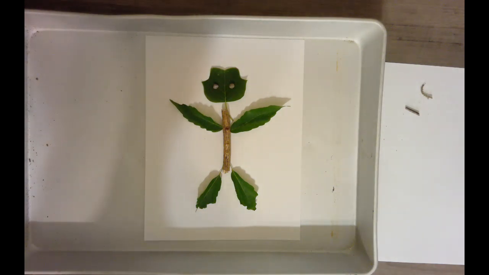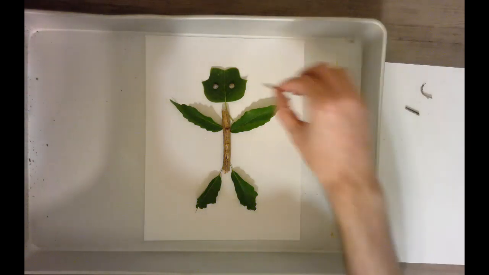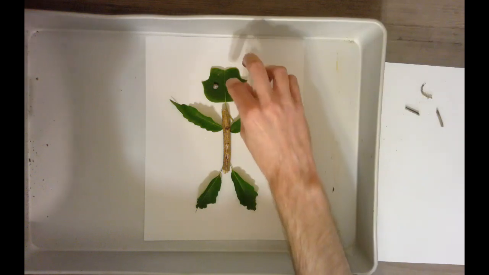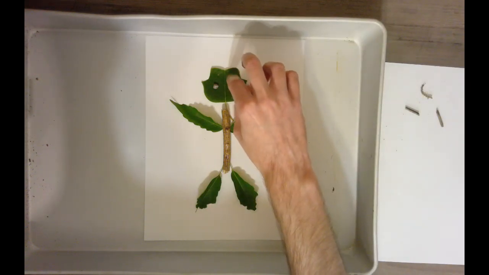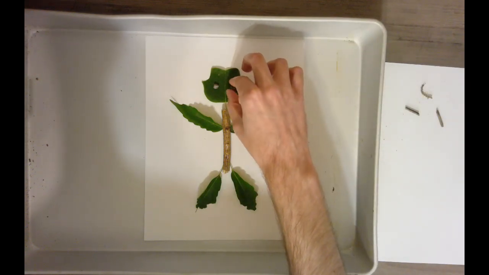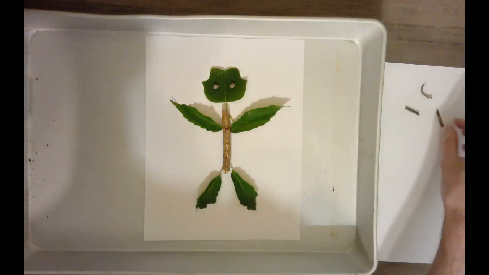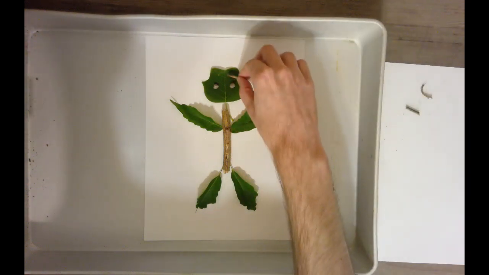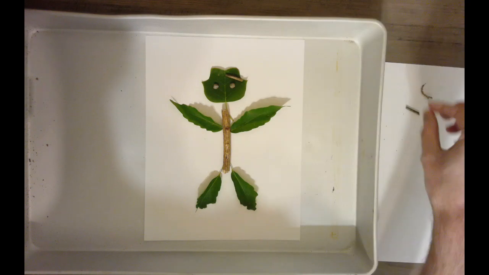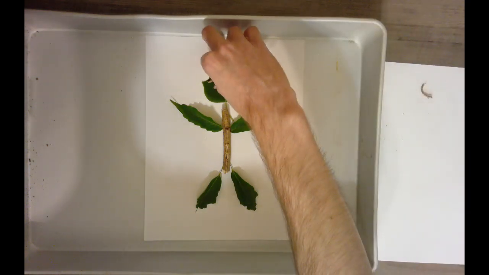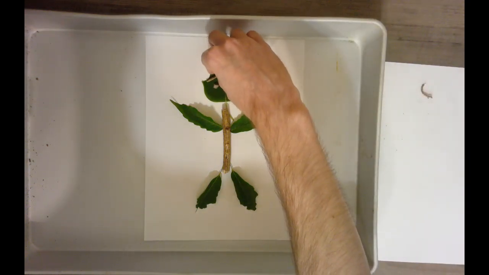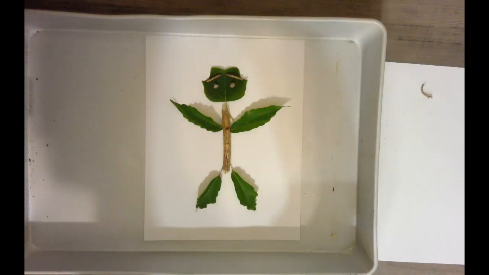Then I'm going to give him some eyebrows. I'm going to take one little stick. Oh, and the texture of the rock is really rough, right? It's really rough and coarse. I'm going to take my eyebrows, which are just sticks like this, and place them right above my eyes. Again, they're really rough and coarse, so they've got a rough texture.